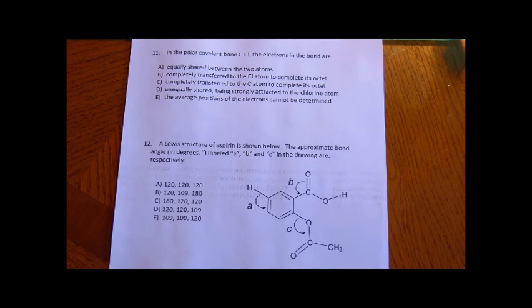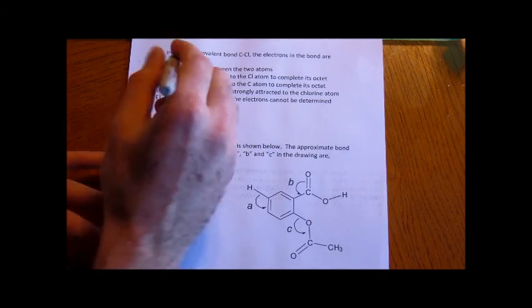So in this polar covalent bond, carbon-chlorine, the electrons in the bond, well, we just have to work out what the correct answer is here. Are they equally shared between the 2 atoms? Well, no, they're not, because the chlorine is more electronegative, so they're going to be pulled towards the chlorine. Are they completely transferred to the chlorine atom? Well, the electronegativity difference is substantial, but certainly not enough to generate an ionic substance. So we expect it to be covalent. C is false based on the same argument. D is the right answer. They are unequally shared and they'll be strongly attracted towards the chlorine atom.